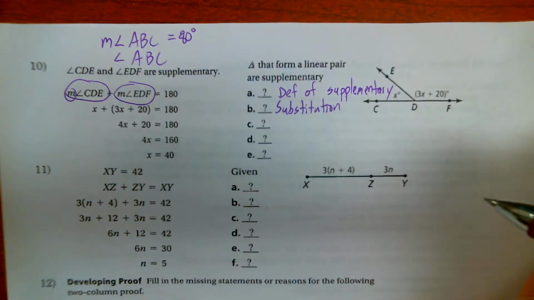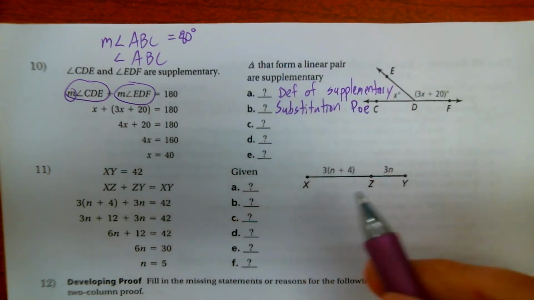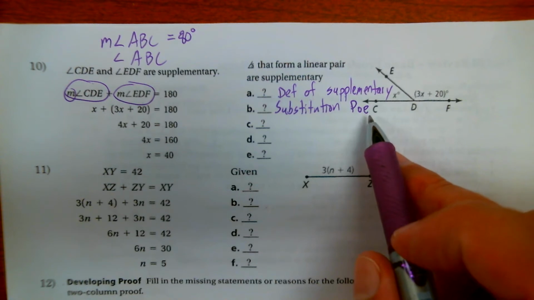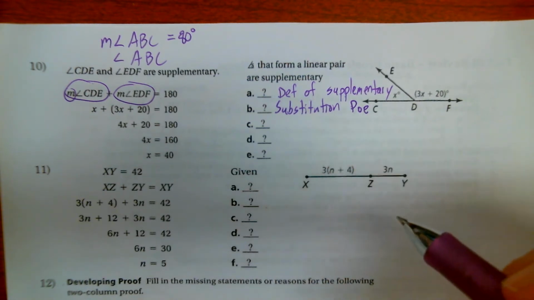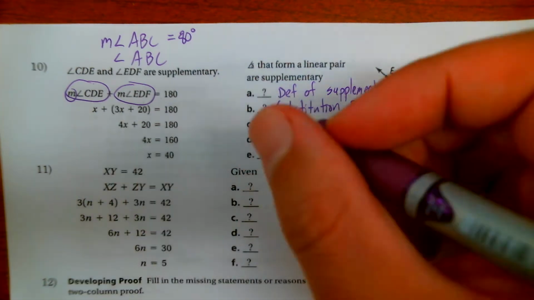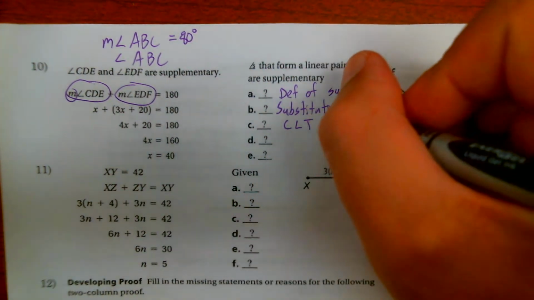But I can't just say substitution. It's substitution property of equality. Now, again, like we said in class, POE just means property of equality. So I'm just going to abbreviate that. What did they do here? X plus 3X is 4X. So they combined like terms, CLT. You could also put simplify.